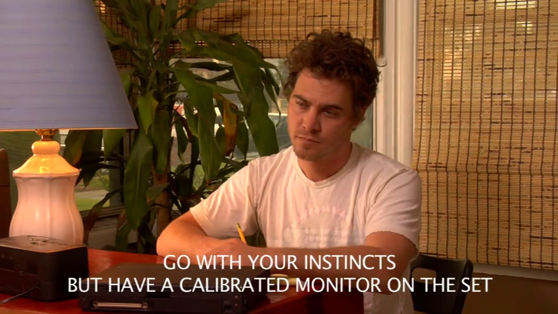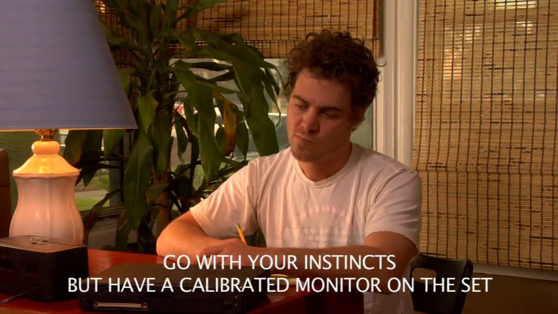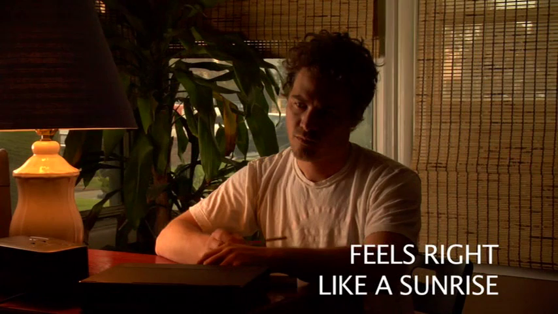So we decided to go with our instincts, but of course we have a calibrated monitor on the set. So when we go with our instincts, we know for a fact that what we shoot is actually what's being printed to tape. There you go, feels right, just like a sunrise.